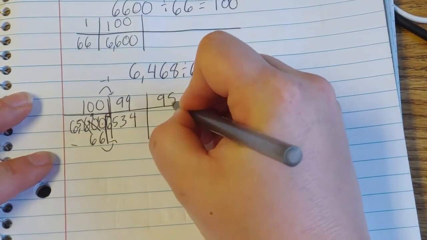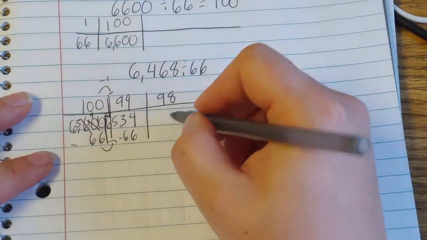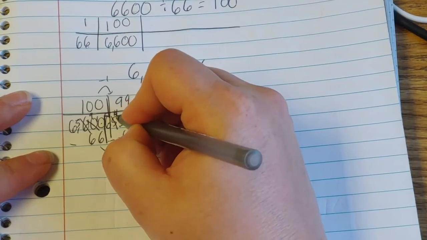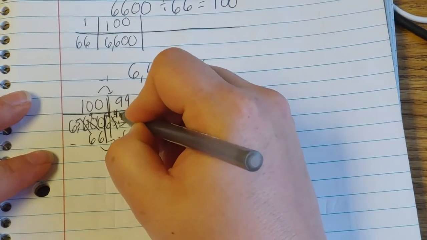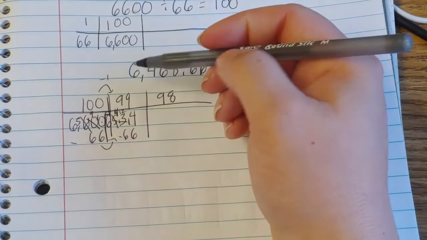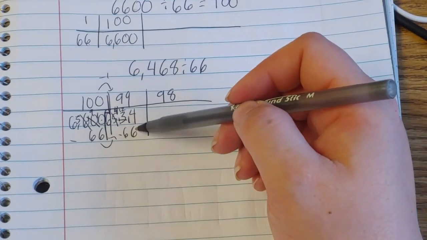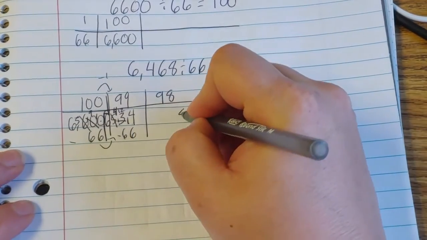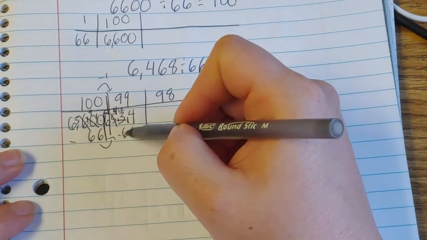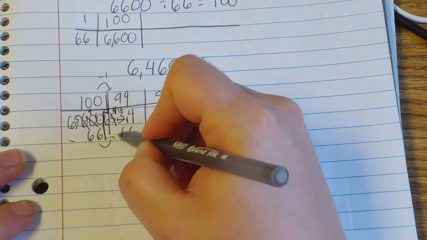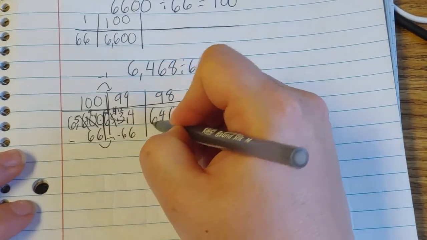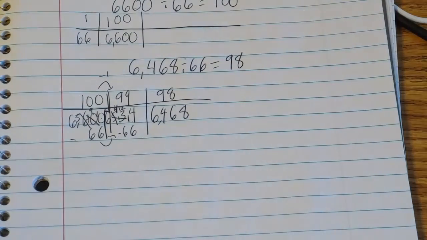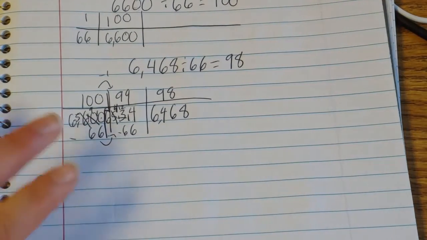So let's do 98. We'll subtract 66 again. Can't do that, but I can do this. That's a 4. Trying to get over there, so this is a 12. So 14 minus 6 is 8. 12 minus 6 is 6. 4 minus nothing, 6 minus nothing. There it is. 98. All right, last one.